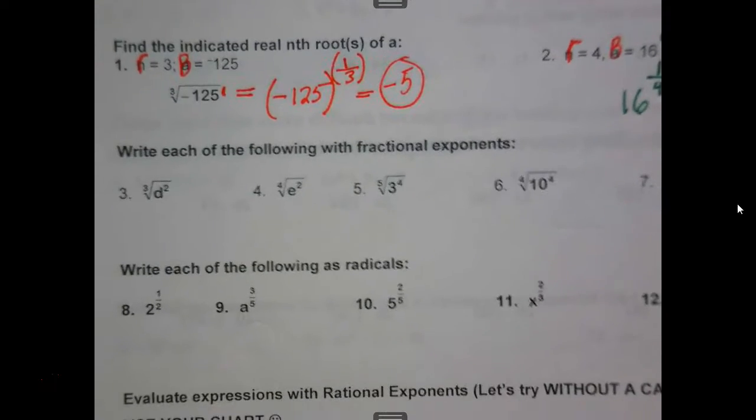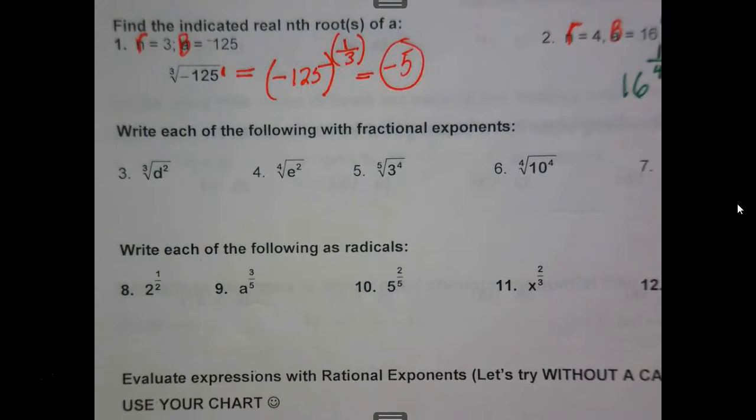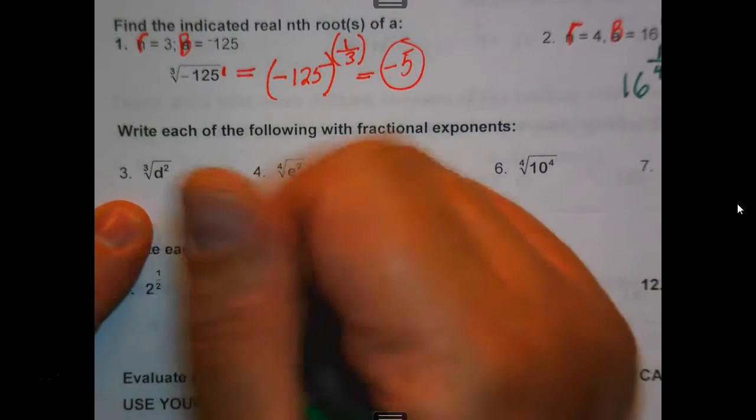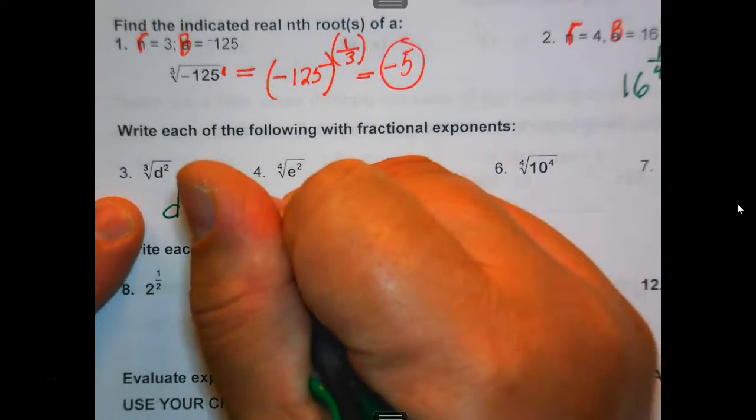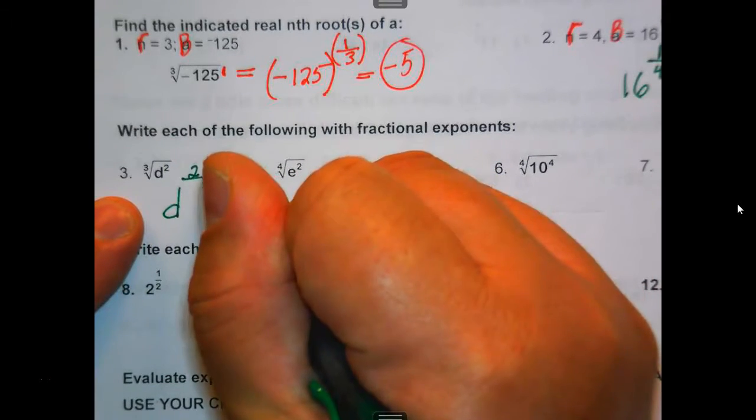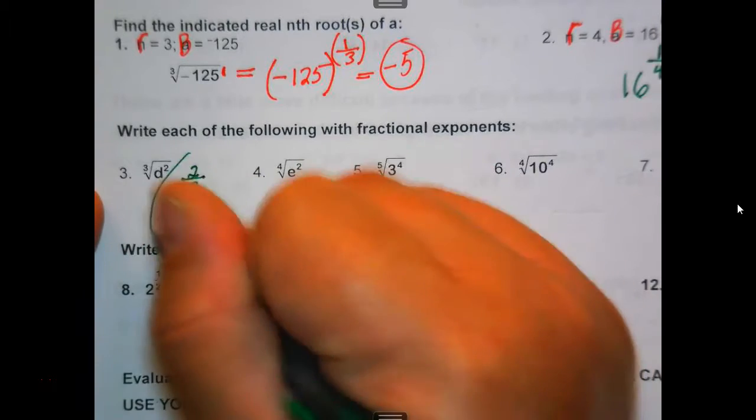Number 3. This is where you don't have to evaluate because it says put it in rational exponent form. So my base is D. My exponent is the numerator, which is 2. My root is 3. I'm done.